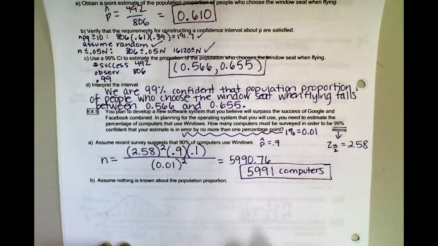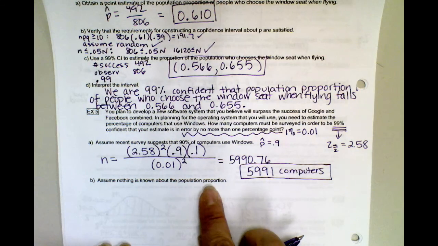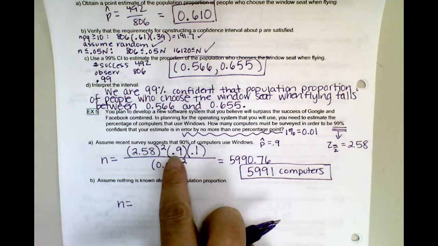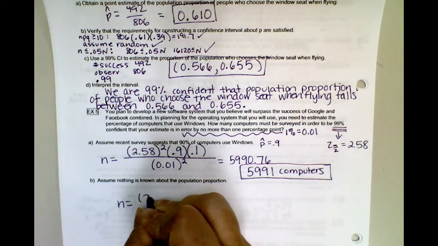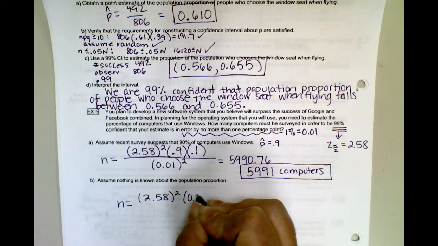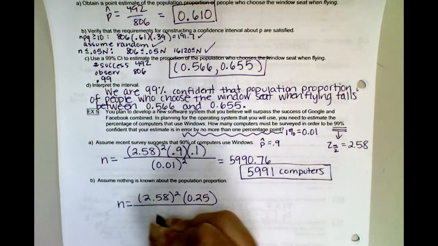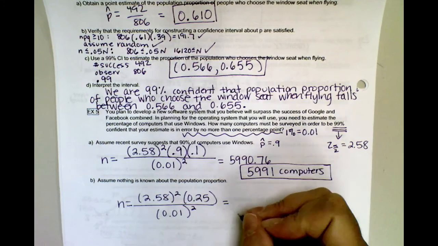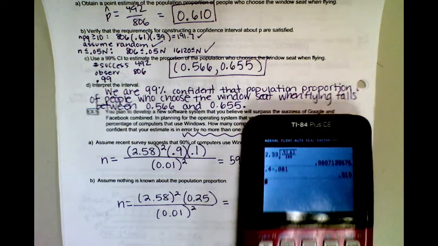In part B, assume nothing is known about the population proportion, meaning I don't have a survey that gives me a p hat. So I just change the p hat q hat to 0.25 instead. Everything else stays the same.